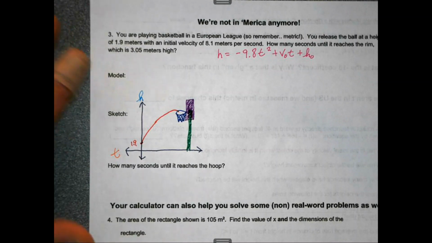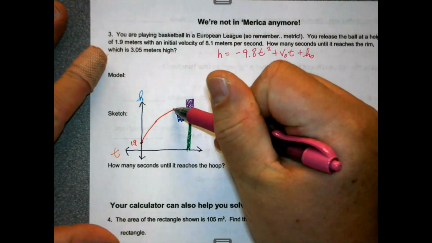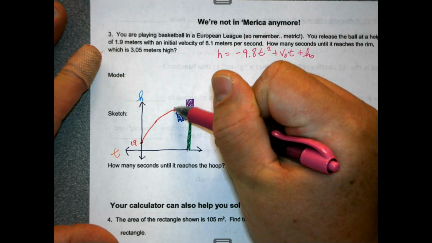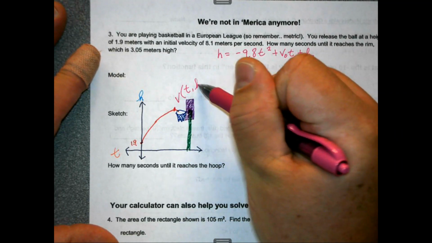Let's see. As always, we need... You guys are making fun of me. I don't know if I like that. Okay, so here it's coming down a little bit. So my vertex is going to be somewhere around here. The vertex is going to be T comma H.